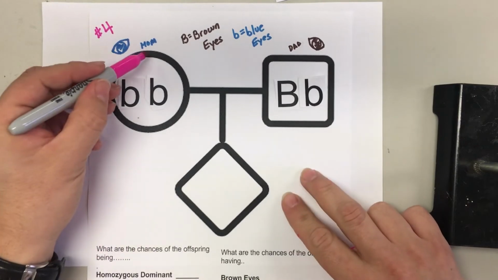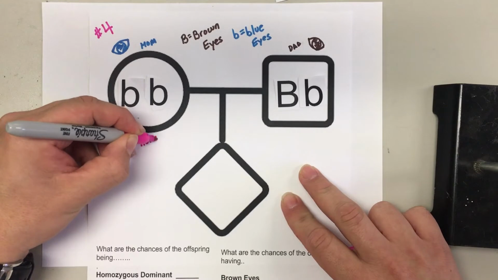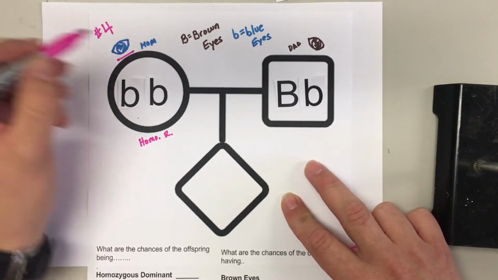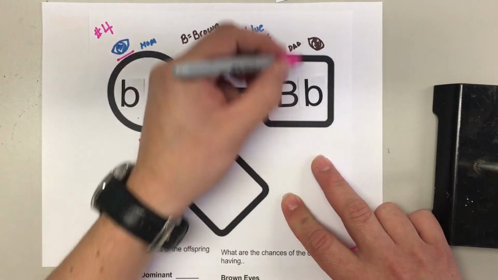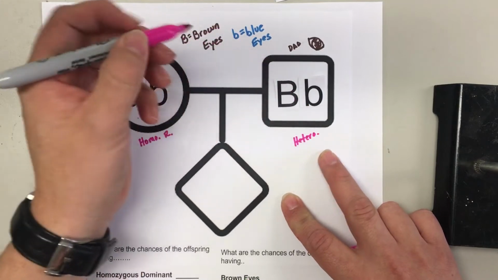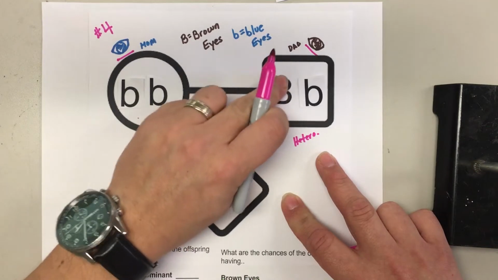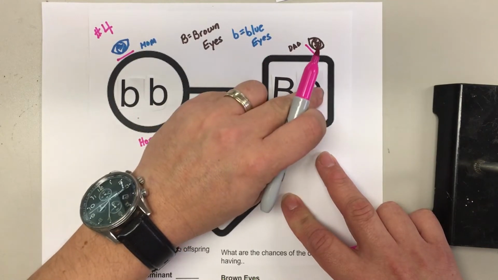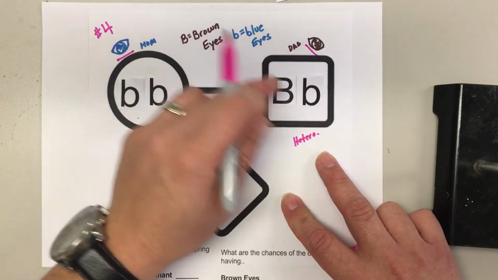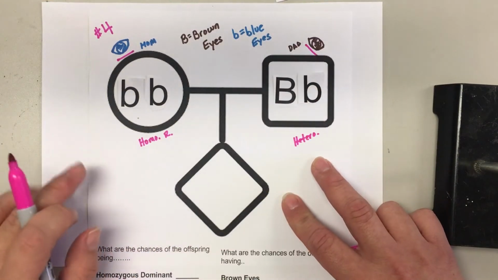In this case, mom is homozygous recessive, and she has blue eyes. Here we have dad, he is heterozygous, and he has brown eyes. Why? Because he has the dominant gene. This guy has a recessive gene that could give him blue eyes, but because he doesn't have a second copy, he has brown eyes.